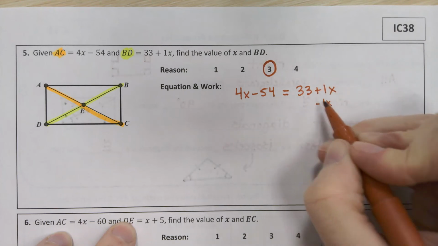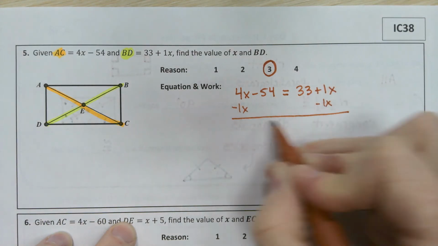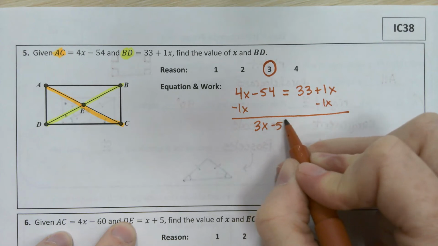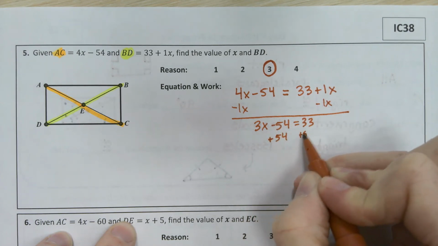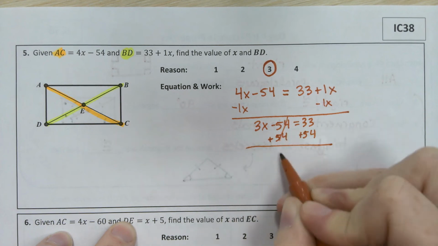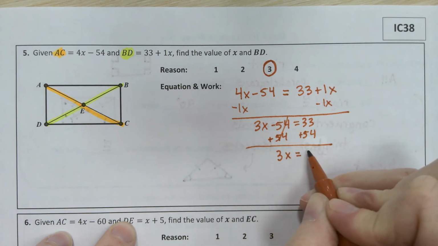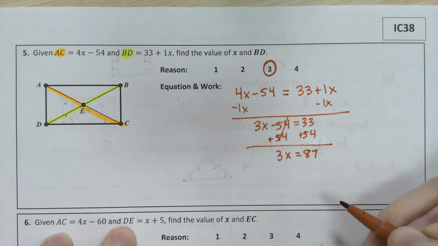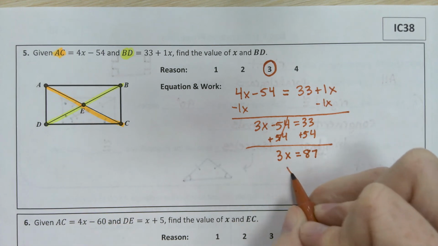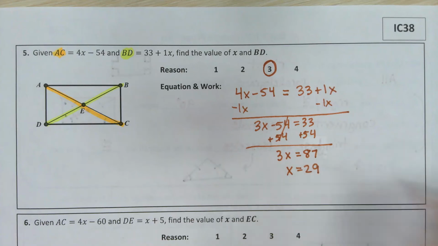I'm going to subtract that 1x over to the other side so that all of the x's are together on the left. That means I'm going to be adding 54 over to the right side. 3x is equal to 87. Divide both sides by 3, and x turns out to be 29.